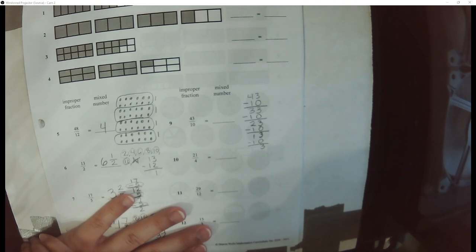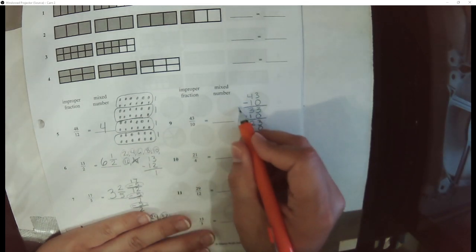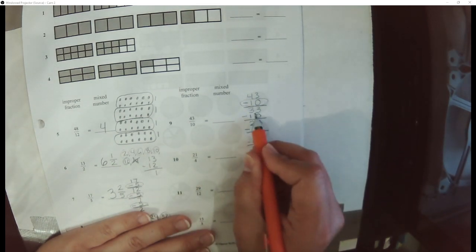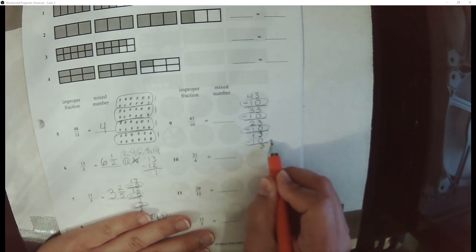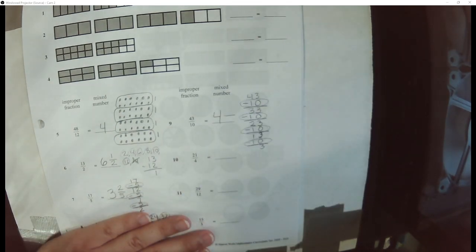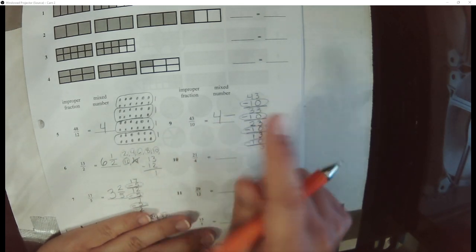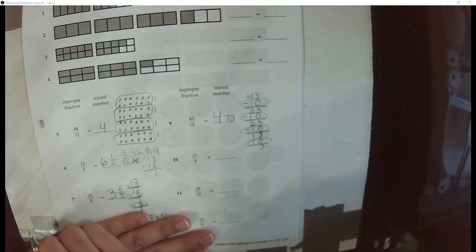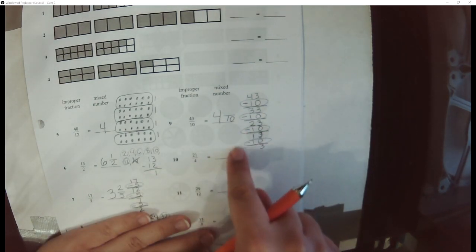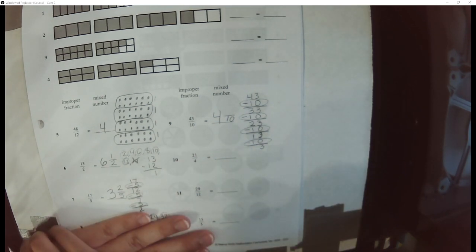Okay. So remember, your whole number is however many times you were able to subtract. So you're just counting the subtraction signs. 1, 2, 3, 4. My whole number is 4. Your denominator will not change. So since it was 10, my denominator is still 10. Your numerator is whatever you had left. Alexa, how much did we have left? 3. Oh, my mixed number is 4 and 3 out of 10.